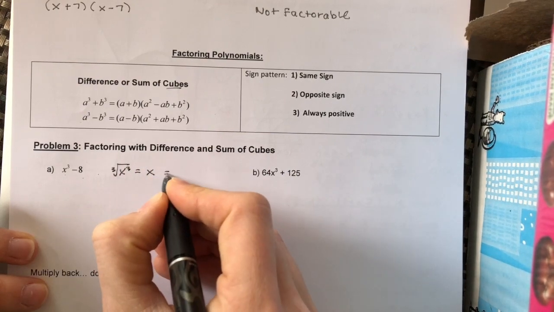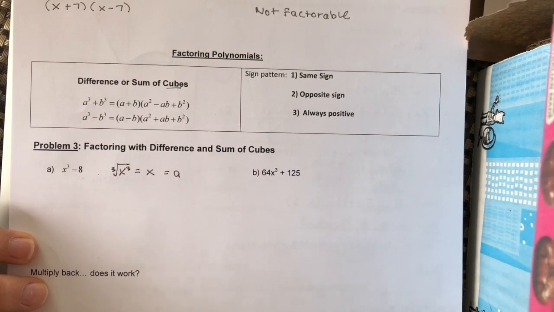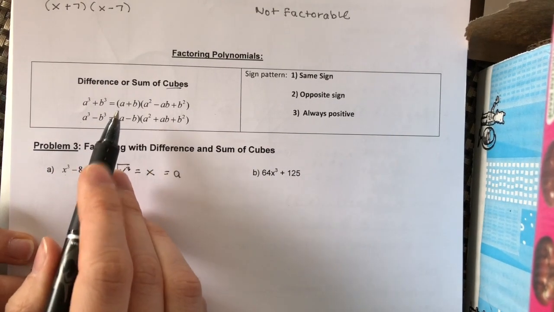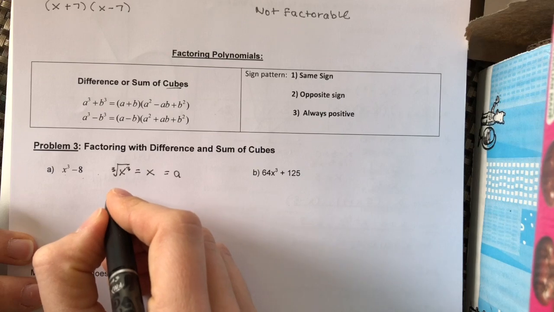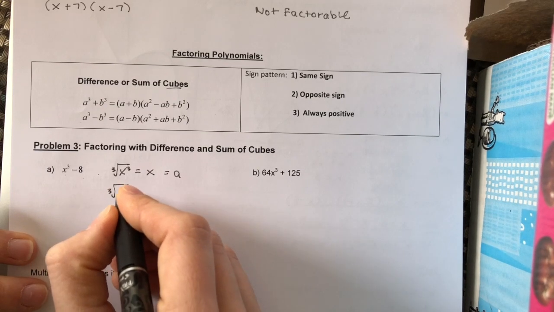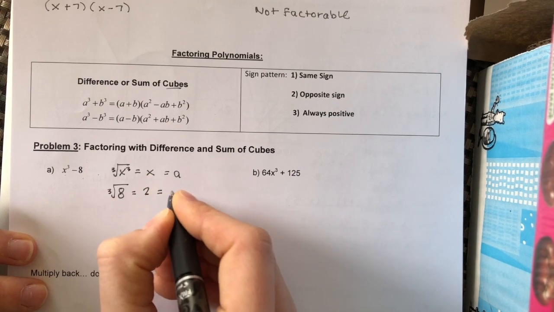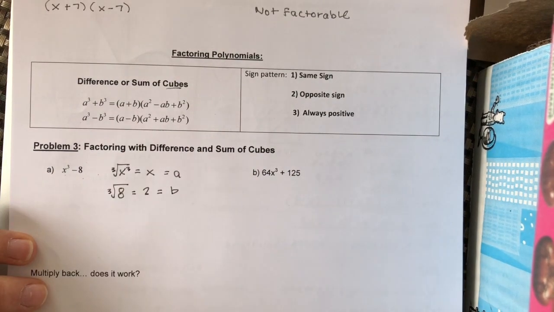We'll call that a, so we know where to put it in the formula. And the cube root of 8, not taking the sign with me, is actually 2. We'll call that b.